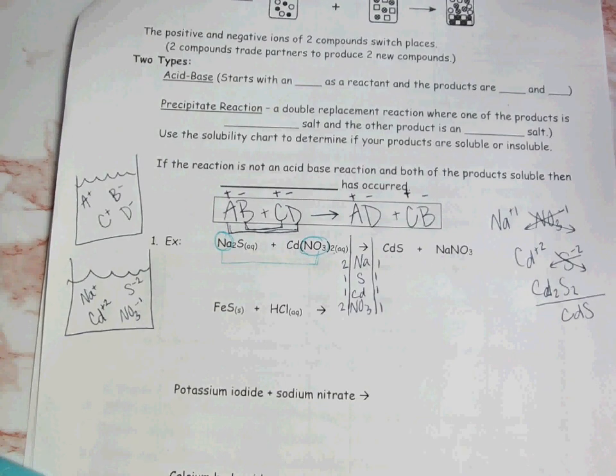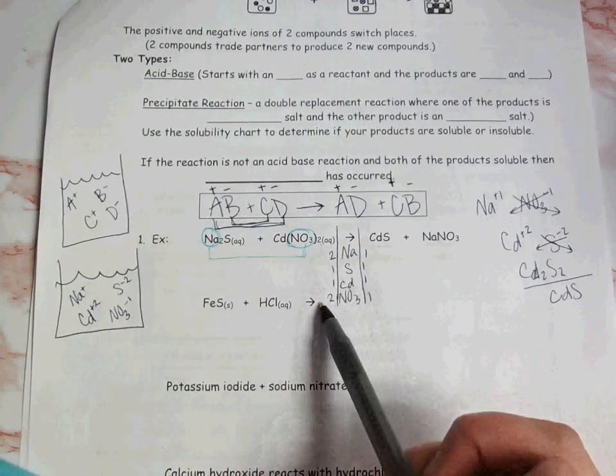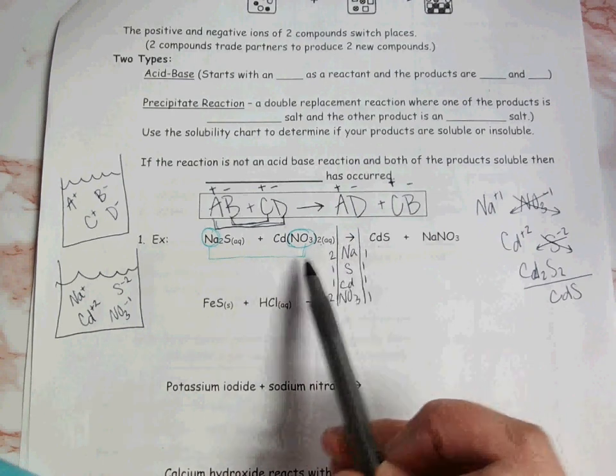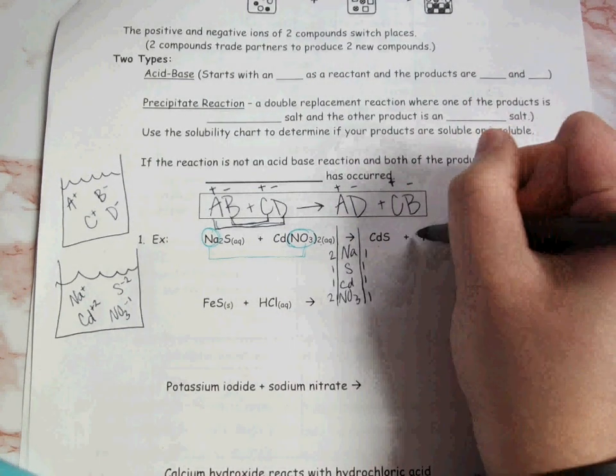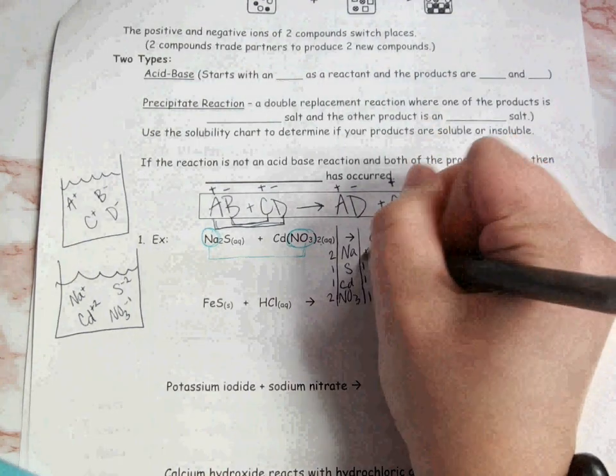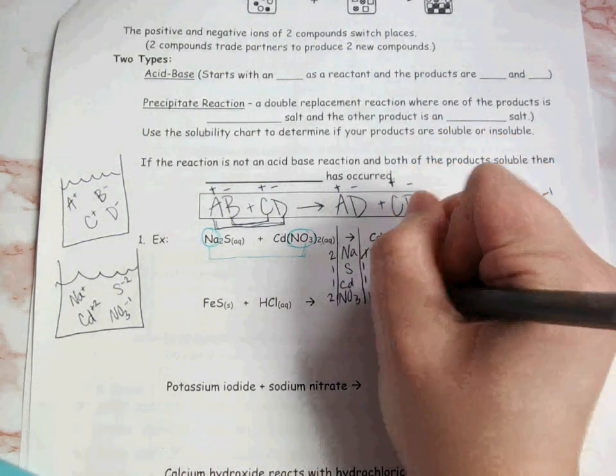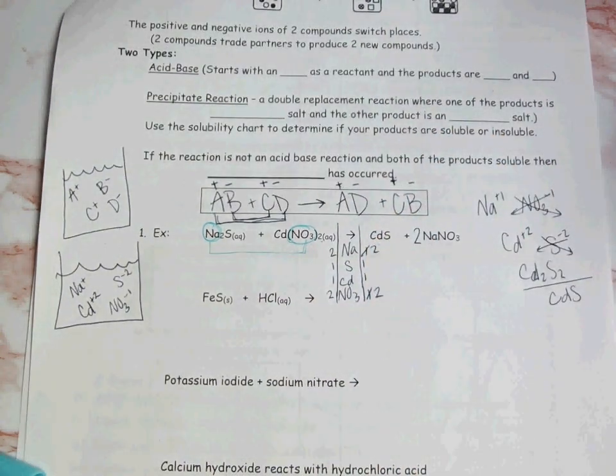The good news is that these are typically pretty easy to balance. So right here, I have 2 sodiums and 2 nitrates on my reactant side. I need to get 2 and 2 on my product side, and they are together. So 2 times 1 sodium gives me 2, and 2 times 1 nitrate gives me 2. And then we are all balanced.